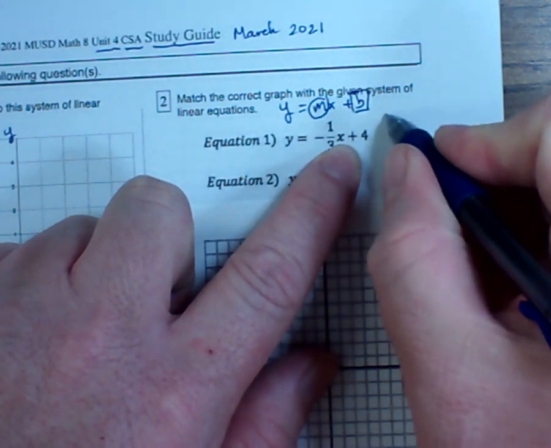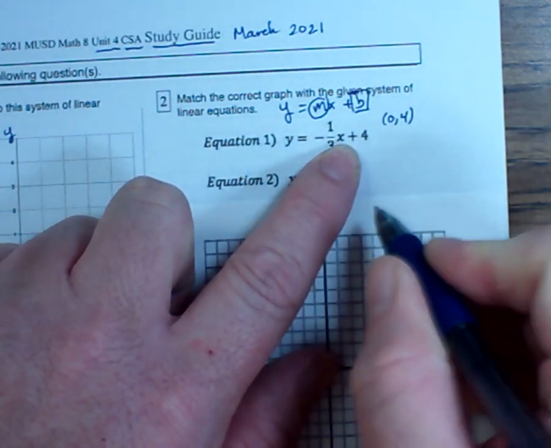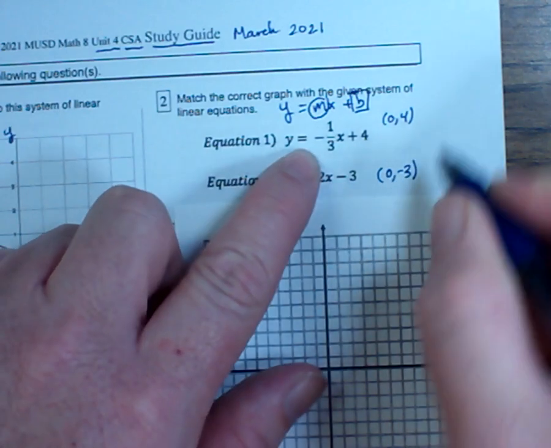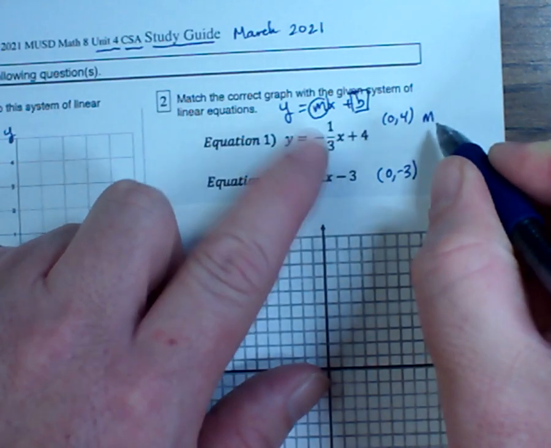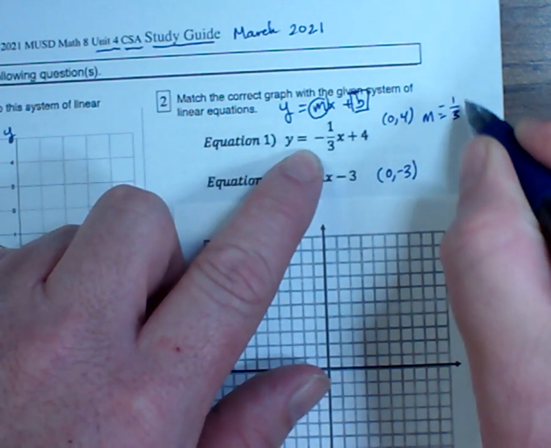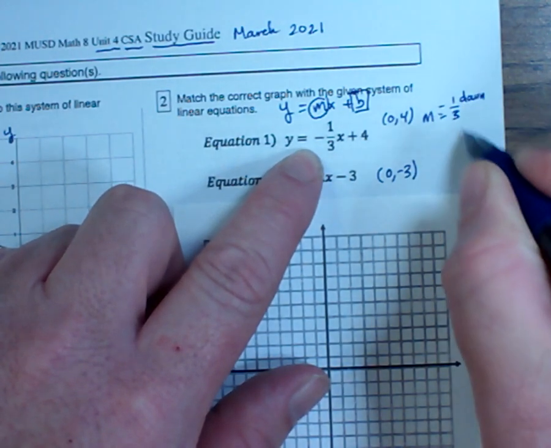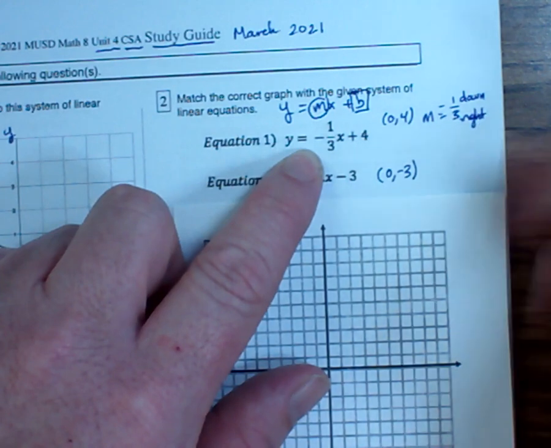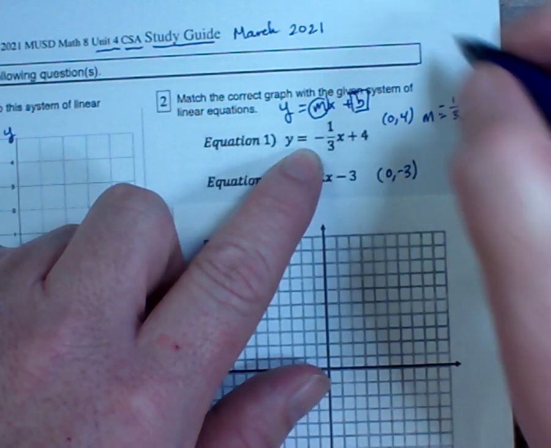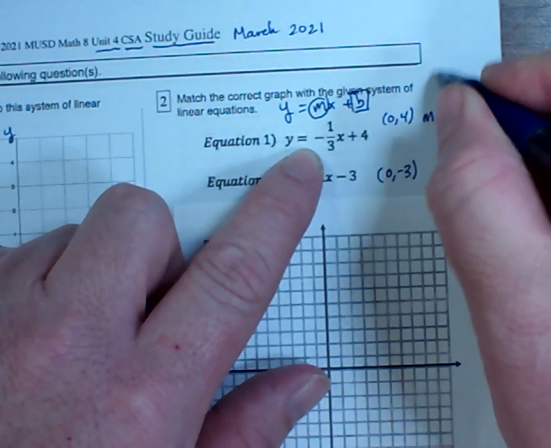So this graph starts at 0, 4, and this graph starts at 0, -3. The slope on this line is -1/3, which is down and right. And think about how steep it is. Is this steep or flat? It's negative slope.